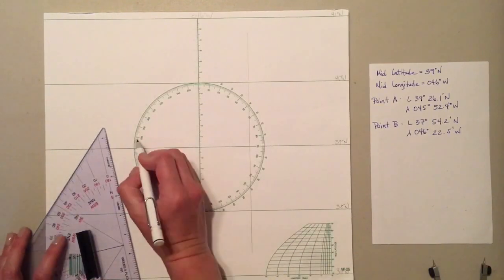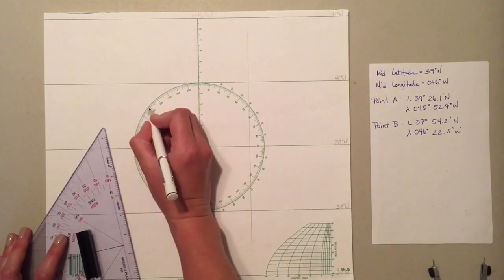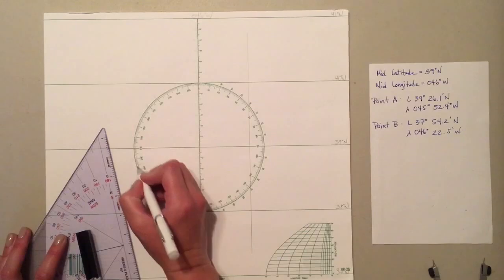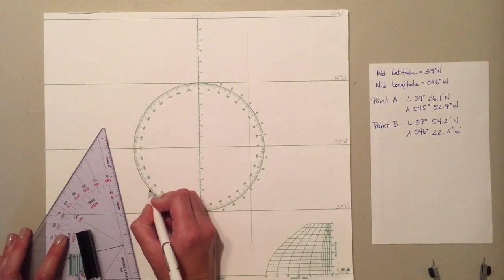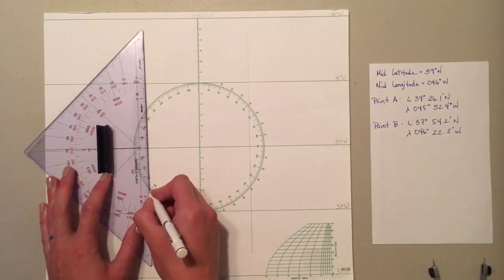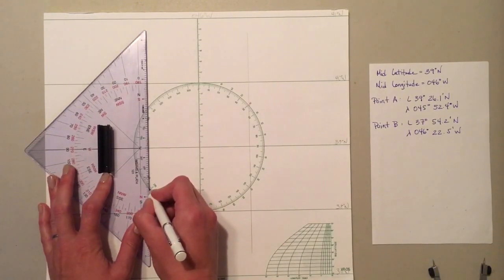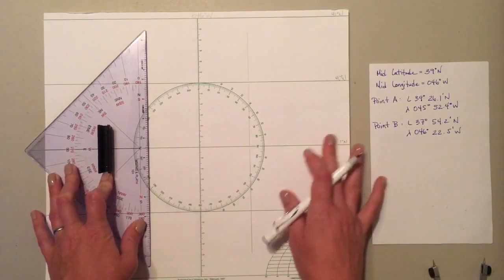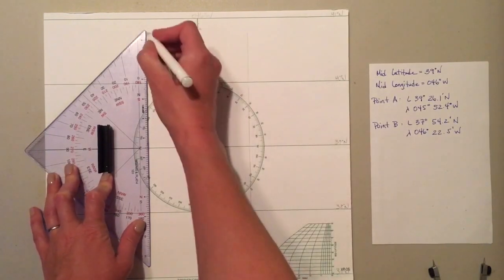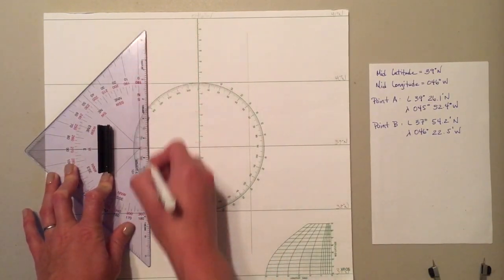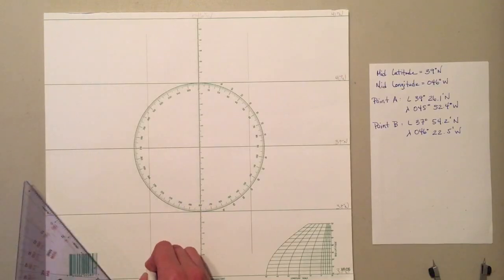I'll do the same thing on the other side. 10, 20, 39 here. 10, 20, 39 here. I'll be 100% positive that I'm drawing a vertical line that lines up with 39, because this mid-latitude is 39. And when I'm positive it's going to be straight, I draw it.